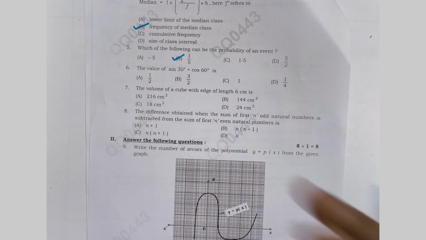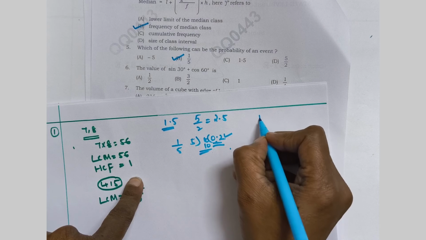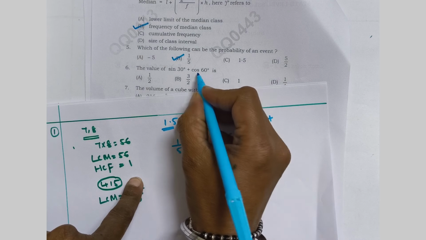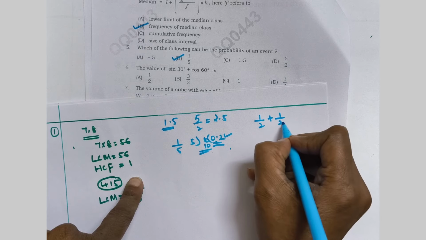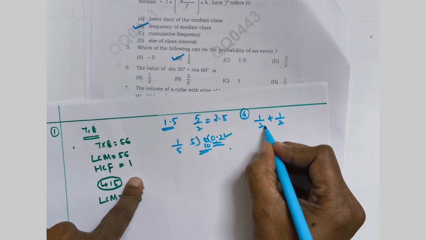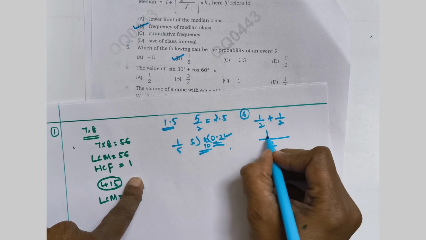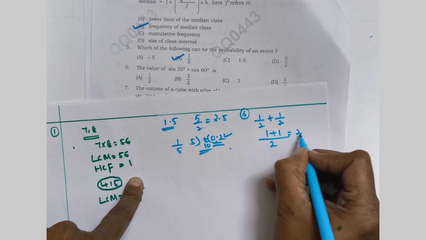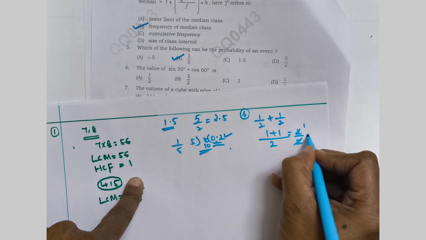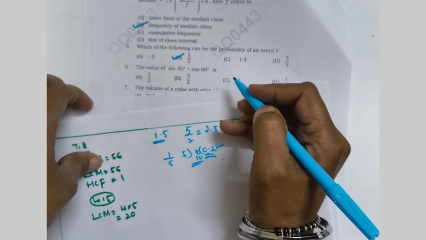Next, see beta. The value of sin 30 plus cos 60. This is the sixth question. Sin 30 value is 1 by 2, plus cos 60 is also 1 by 2. The LCM is the same. Next, 1 plus 1 is 2 by 2. What is 2 by 2? The answer is 1. Which option is correct? 1 means option C is correct.